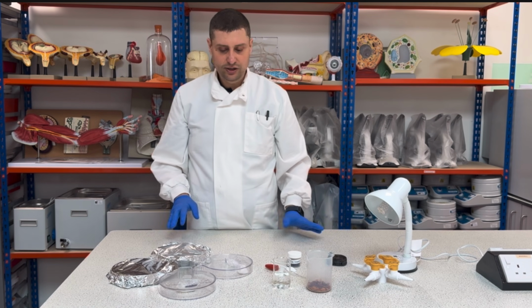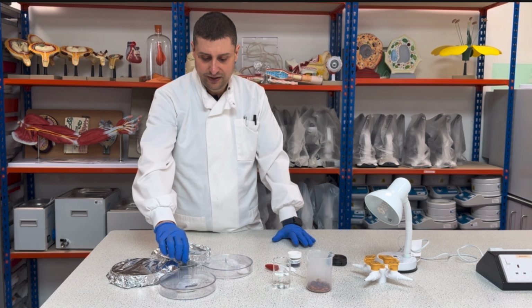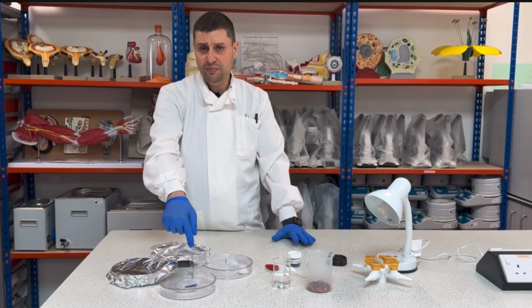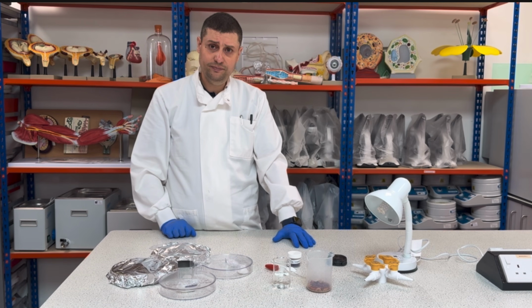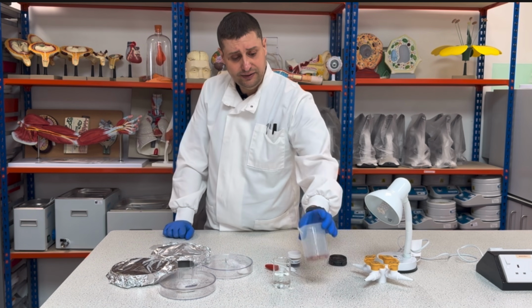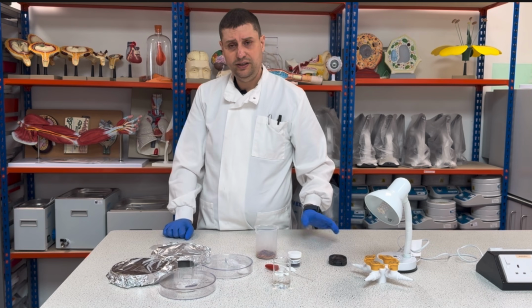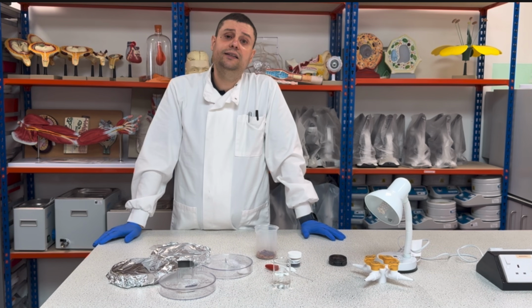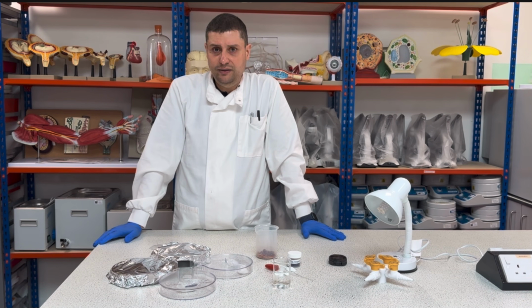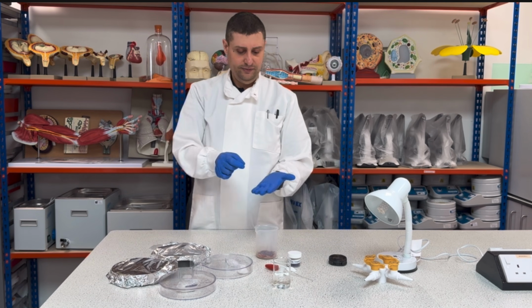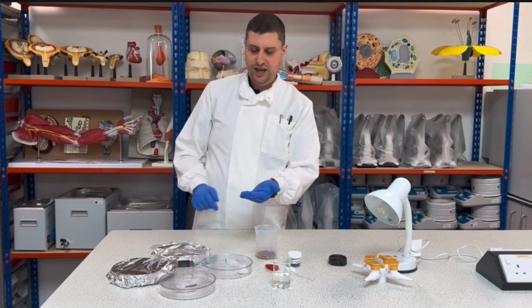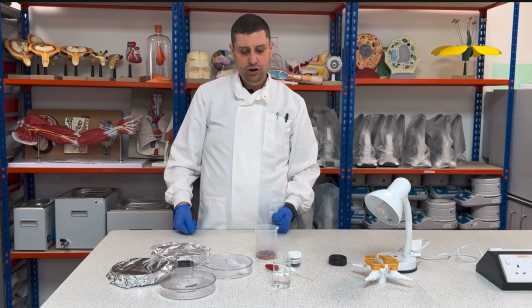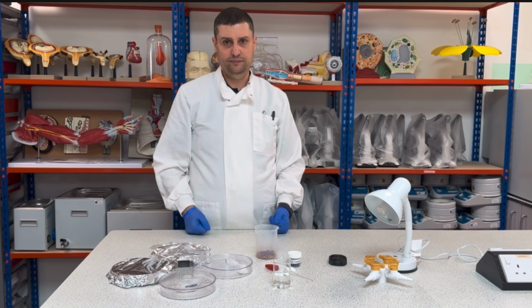Right, so what I'm going to do now is open my central chamber and deposit my animals inside. The number of animals can vary, so you can either pick the animals with your hand and place them inside, or you can just place them with a spoon.